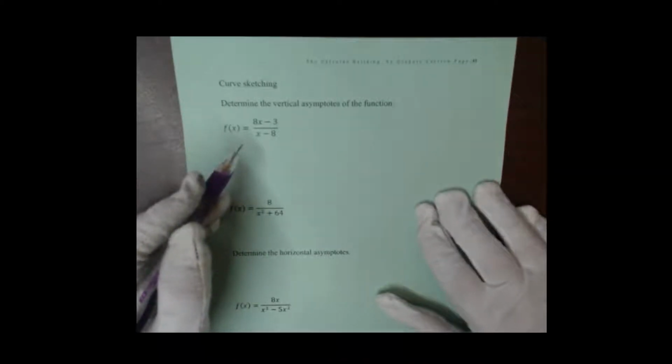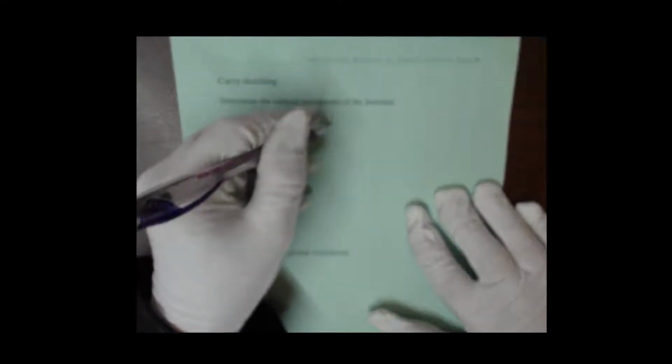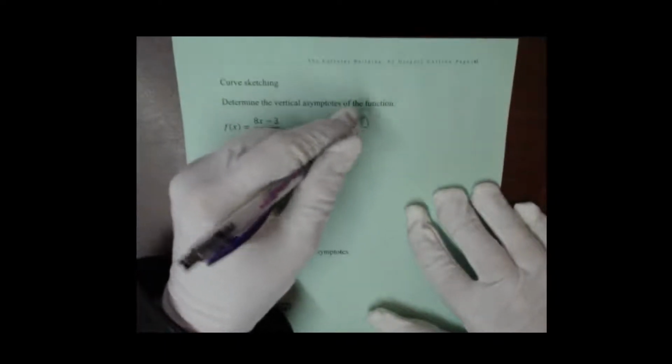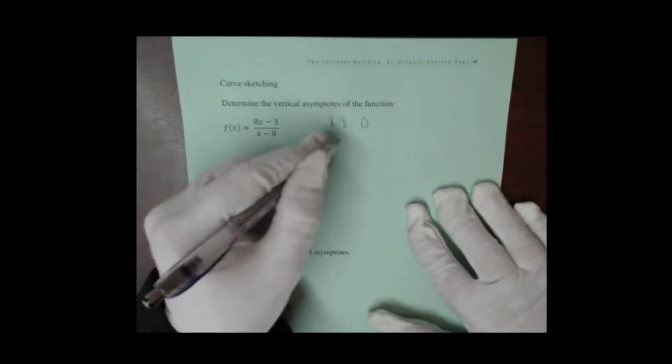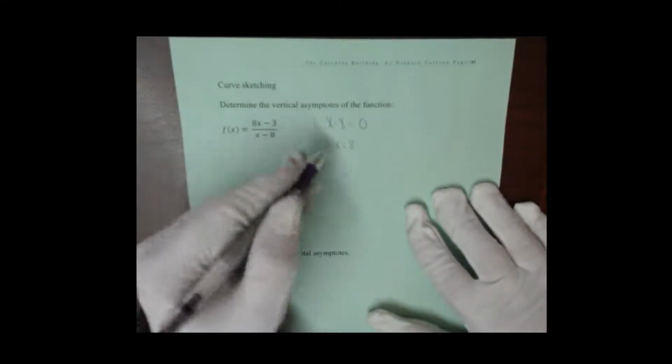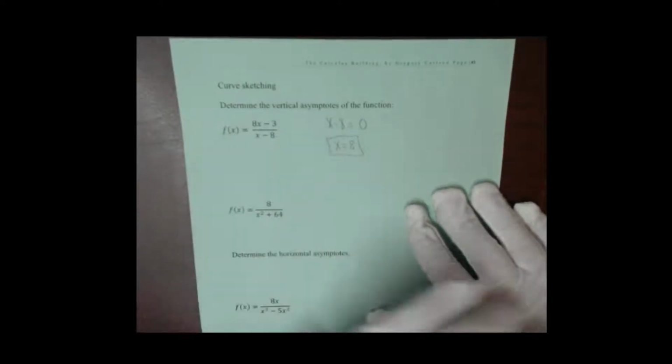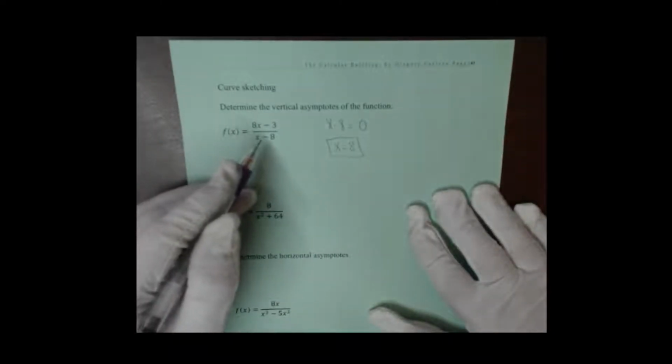As a rule, vertical asymptotes occur when the denominator of a fraction is equal to 0. And we'll talk about horizontal asymptotes in a second. So if they give us this function and ask us to find the vertical asymptote, we can do that by simply asking where is the denominator, in this case x minus 8, equal to 0. X equals 8 would solve that equation, and so there's your vertical asymptote. So this has a vertical asymptote at 8, and that can be useful if we're trying to graph the function.